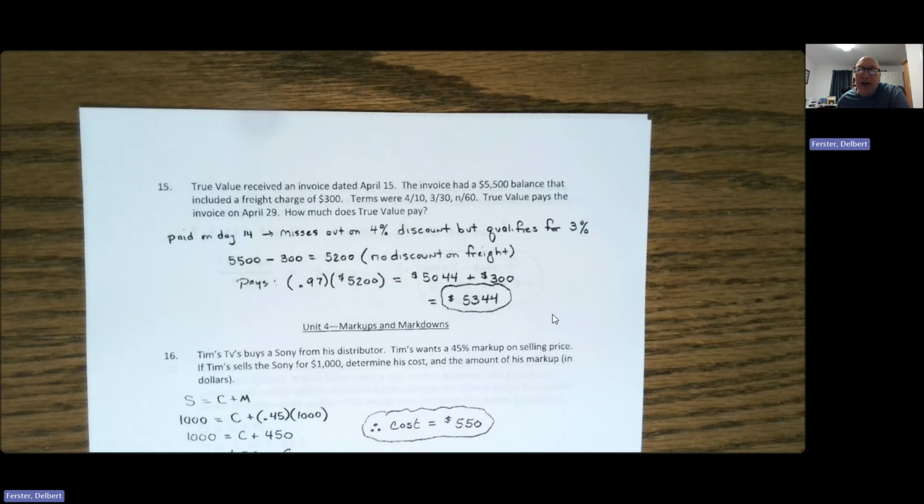All right. So again, you've seen this previously. If it's 3% off, we're paying 97%. That complement idea again. So we will pay 97% of the $5,200, and that turns out to be $5,044. Don't forget, we got to add back in that freight charge. So we'll take our 5,044, we'll add 300, and the amount that we would send would be $5,344. That's our final answer for problem 15.